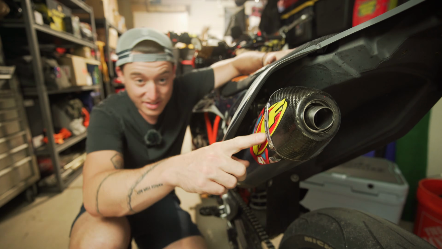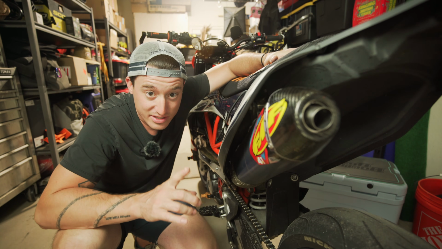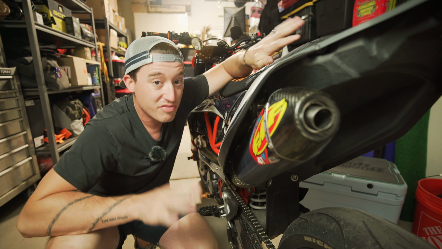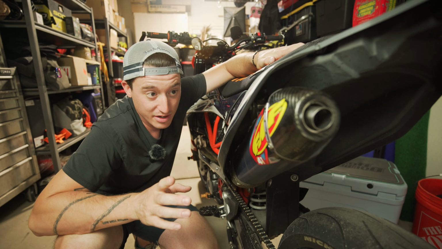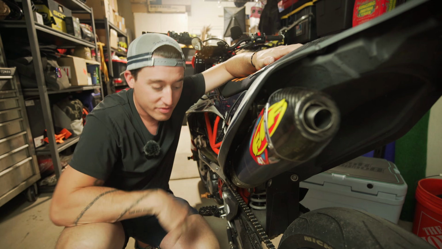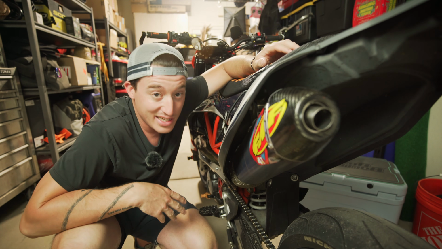All right, so now that this is installed, let's go outside in a big open area where we can get a 50-foot distance between the dB reader and the FMF, or I should say the bike itself. Let's do some pulls.